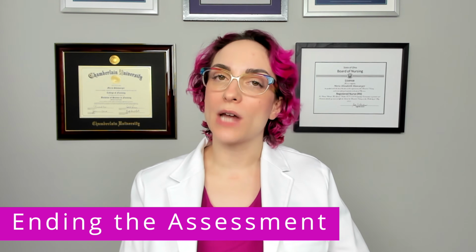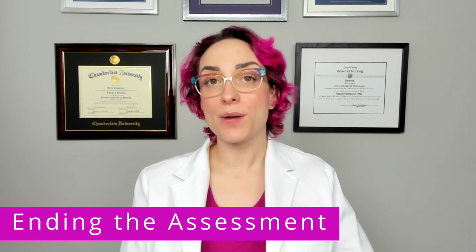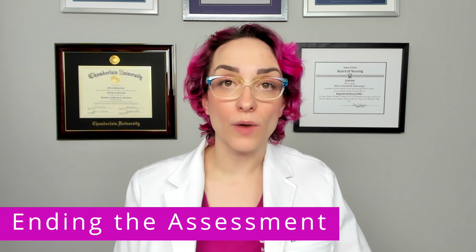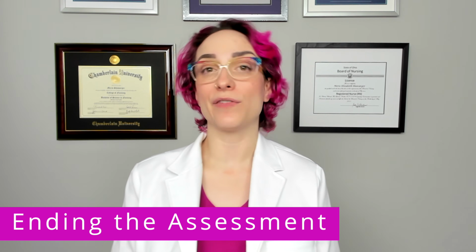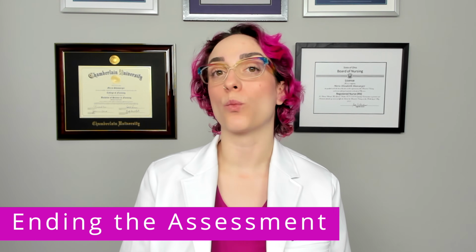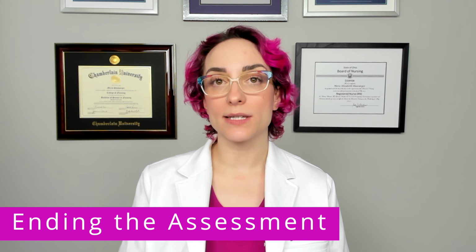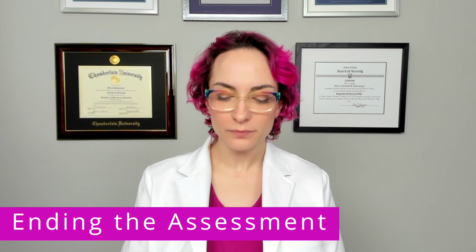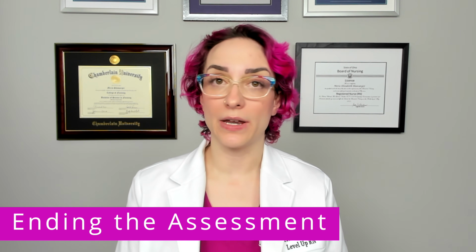Well, first and foremost, I just want you to remember that while you've been performing this assessment, it's very possible that this patient is already in pain and that performing the assessment might have elicited some more pain or worsened the pain that they were having. So it's very important for you to reassess their pain level and, if it's appropriate, to administer pain medication if that is something that they need. Let the patient know that you're done with the exam and ask them if they have any questions.